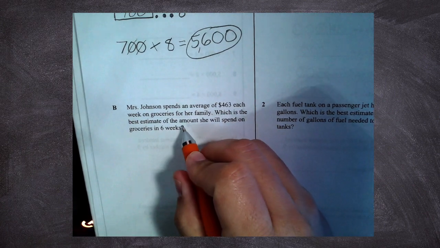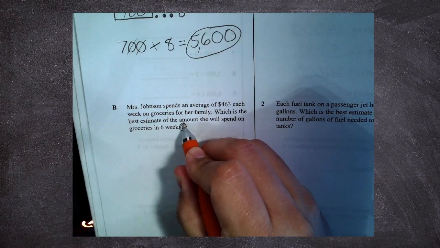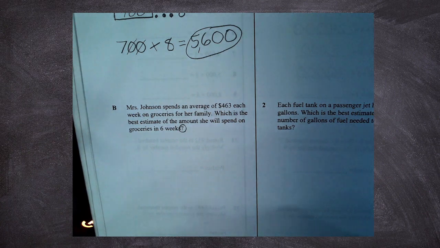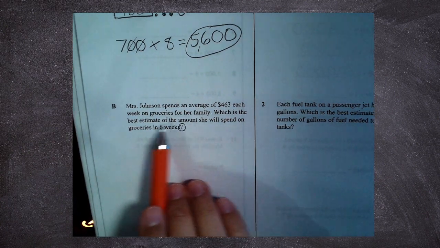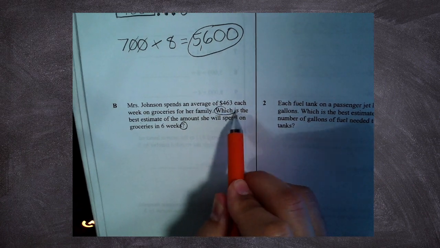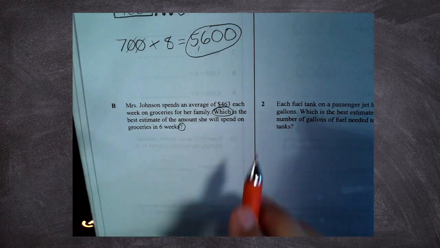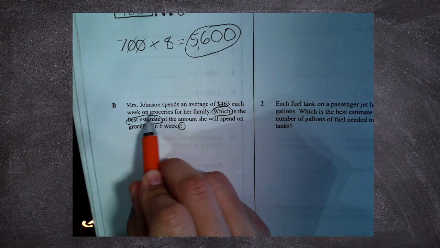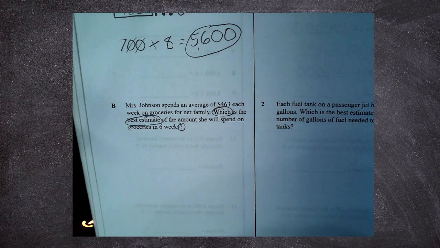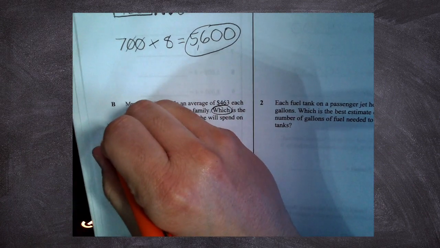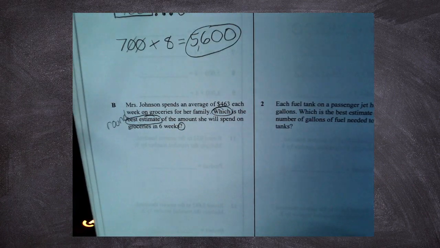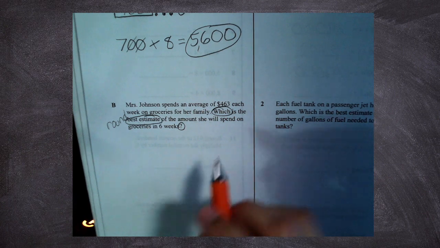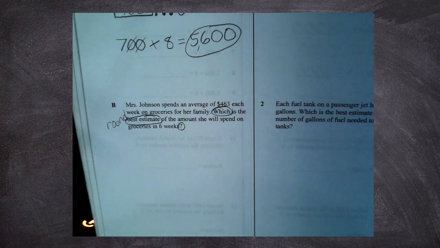Okay, I'm going to start off by circling my question mark. I'm going to go backwards and find my question word. Which? Which is the best estimate? Okay, so I've got an estimate again. That means I need to round the amount she will spend on groceries in 6 weeks.